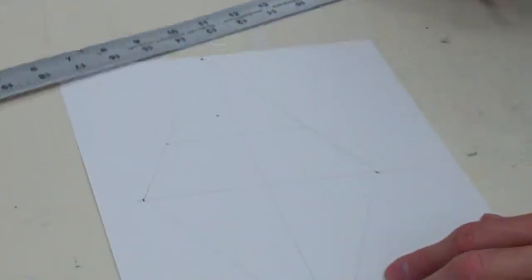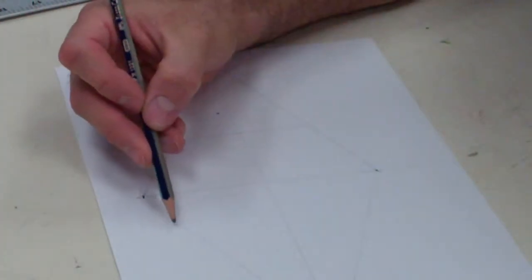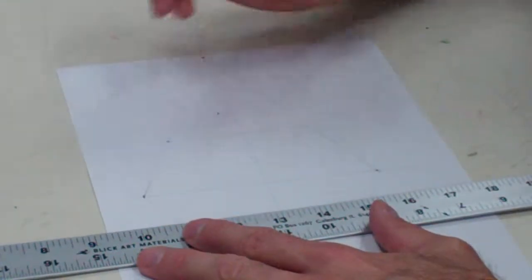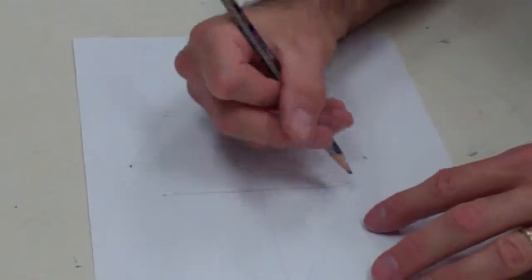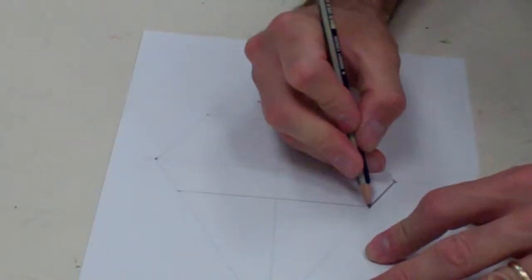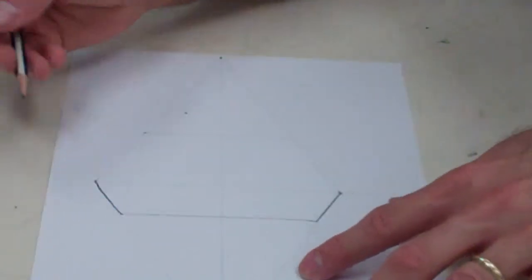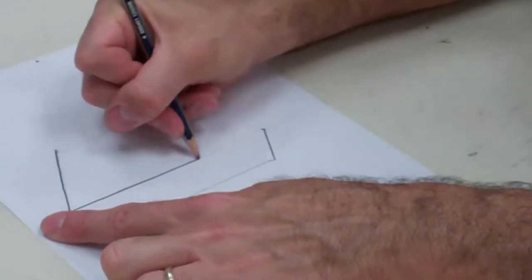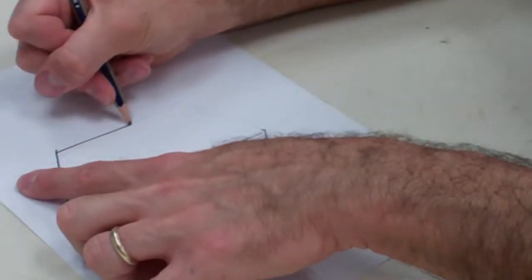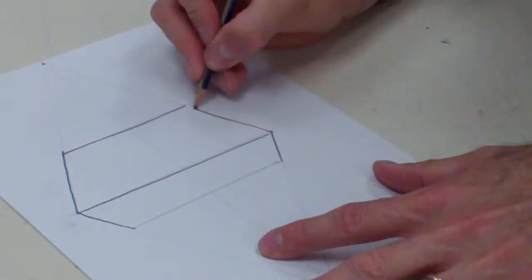And I go on the opposite side and say, okay, well, how wide do I want the building on this side? This one I want a little bit more narrow, so I do that. Come in here, and again, I draw a line that's parallel to the center line. And now basically what I would do is I would just darken in wherever those lines are. I just darken them in, and then I would erase the lines that go to the vanishing point. And that becomes my building.